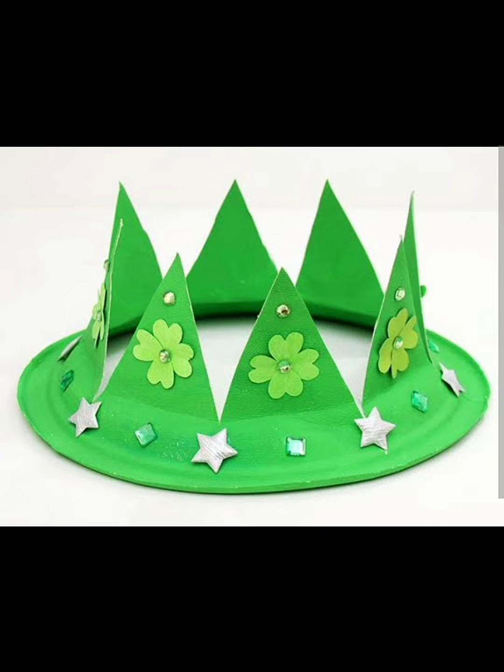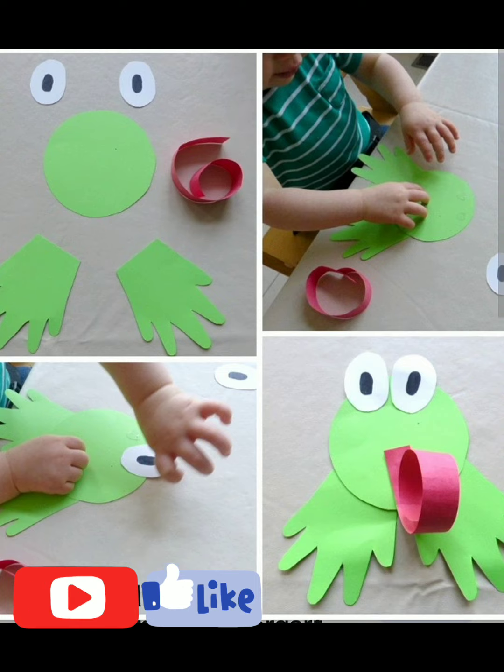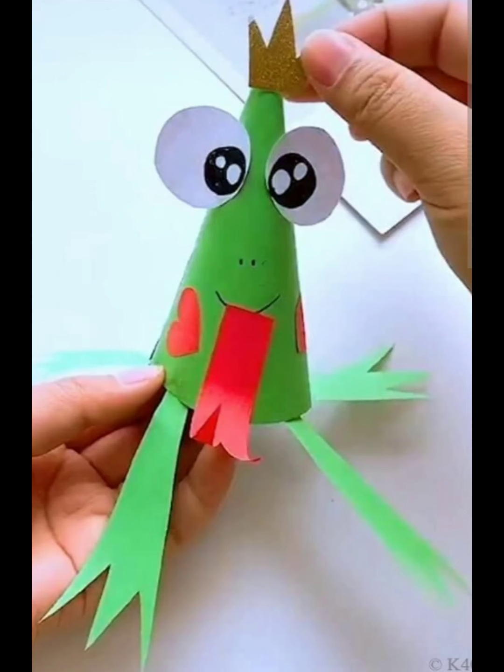Basically, the concept of the green activity is that the green color represents purity, innocence, light and goodness. It is the color of perfection, fertility and environment.